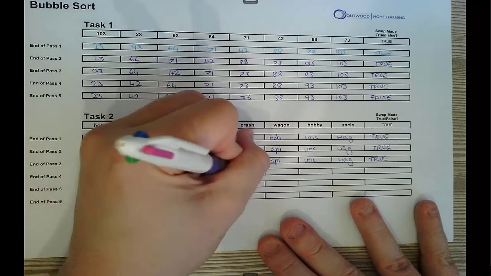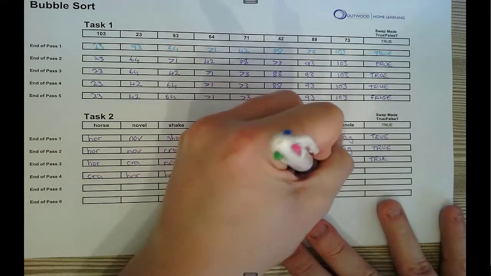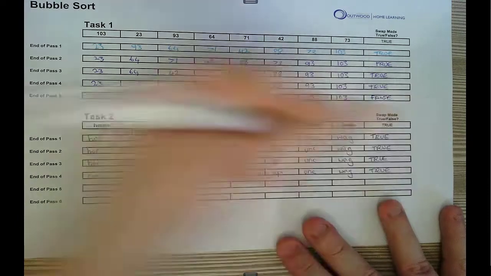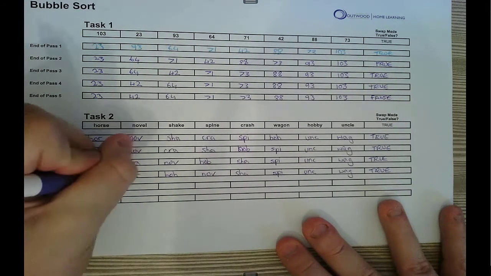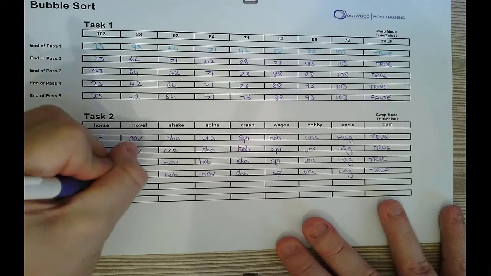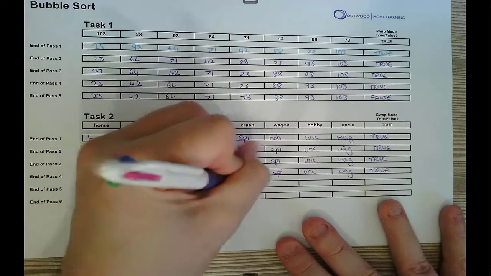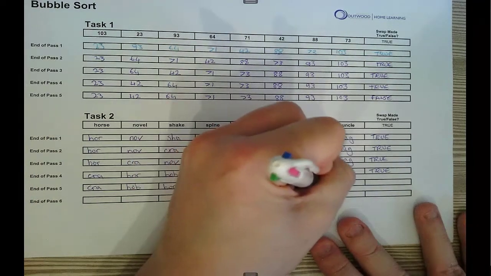Novel and shake, and then so on and so on, but we know the rest are already in order because they've bubbled to the top. But we've again made a swap. Next one then, crash and horse. Crash is fine. Horse and hobby, well, they need to swap. And then everything else is in order. But we have made a swap once again.